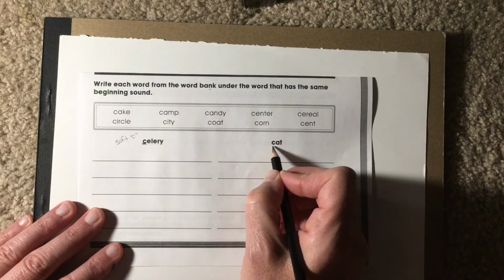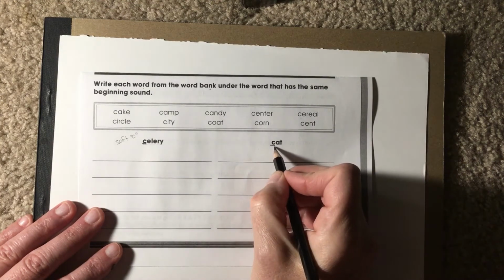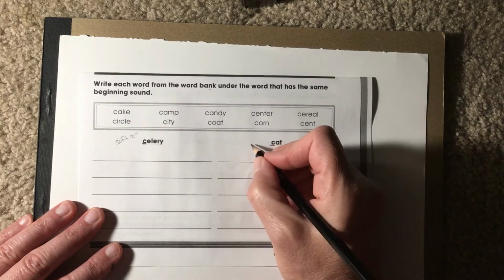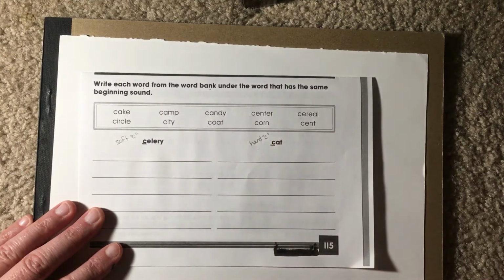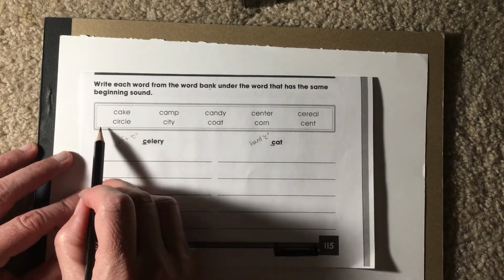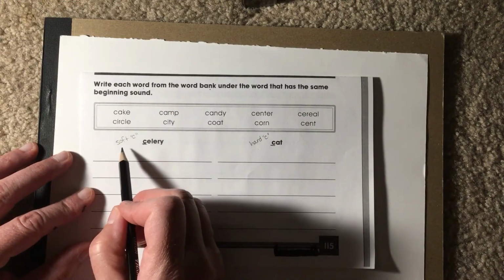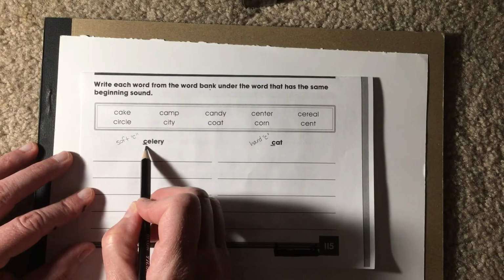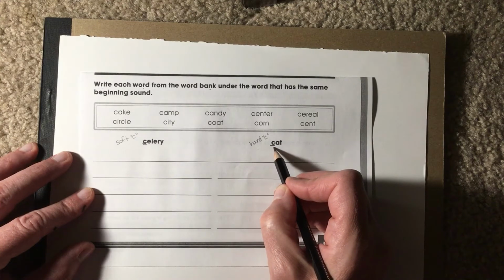Here we have the word cat. K, k, cat. Cat begins with C, but it's what we call the hard C sound. K. All right, let's get started. We're going to look at the words in the word bank, and we will decide if they start with soft C, like celery, or hard C, like cat.